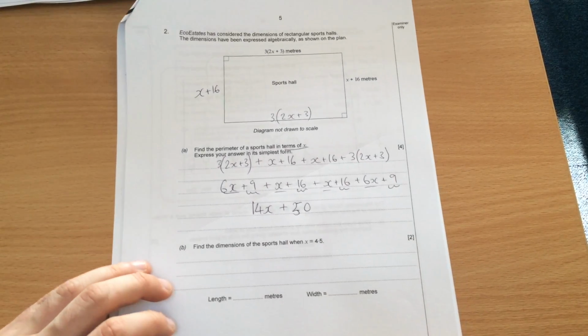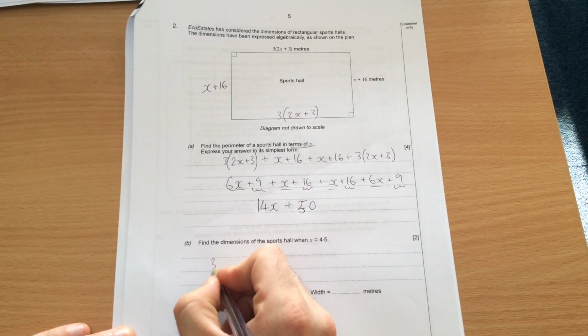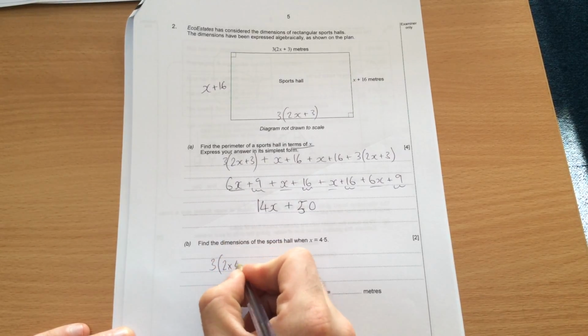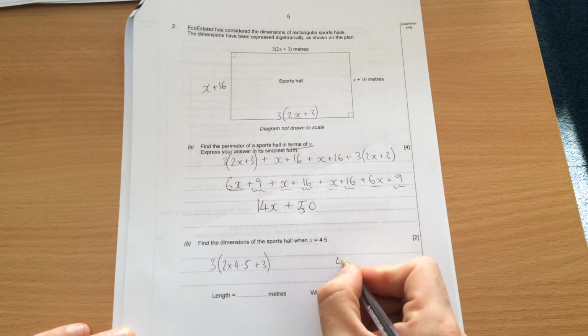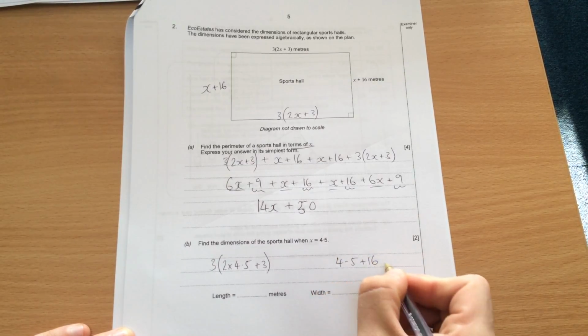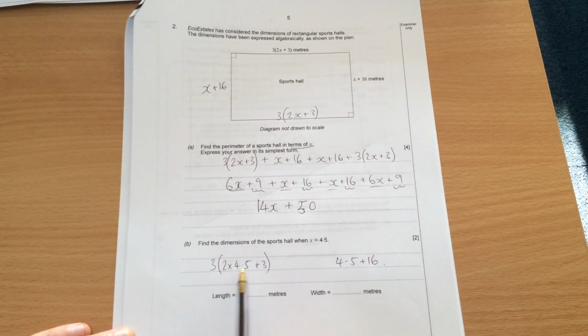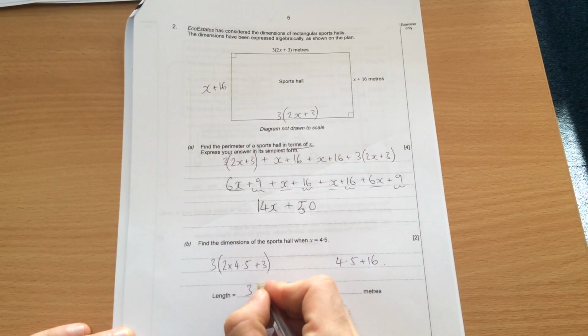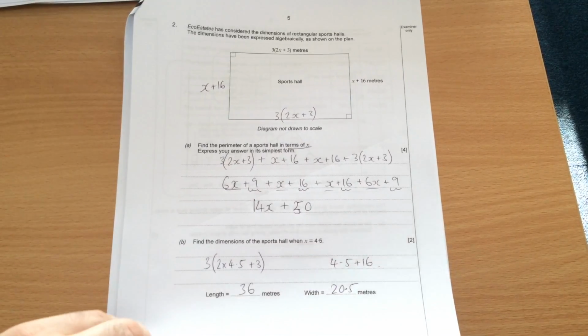Find the dimensions of the sports hall when x equals 4.5. So for the length, we have 3 bracket 2 times 4.5 plus 3. And for the width, we're going to have 4.5 plus 16. So we're using the length and width given to us and obviously just putting the 4.5 in. Don't forget this is a calculator paper, so you can type these in your calculator, so you'll end up with 36 and 20.5.